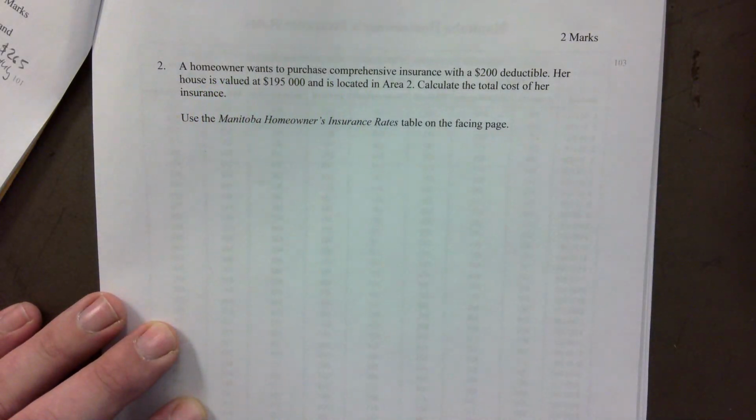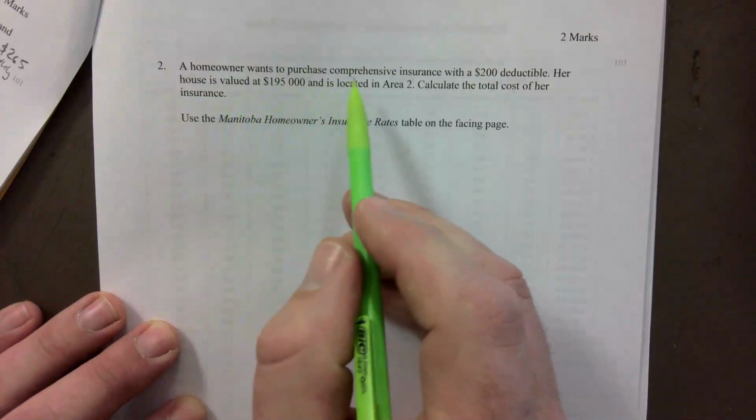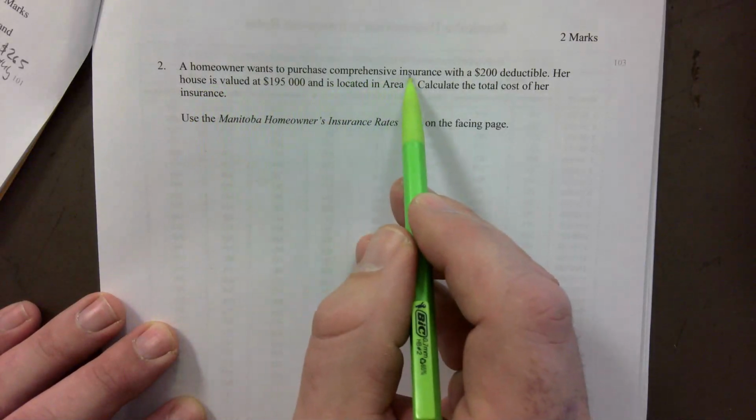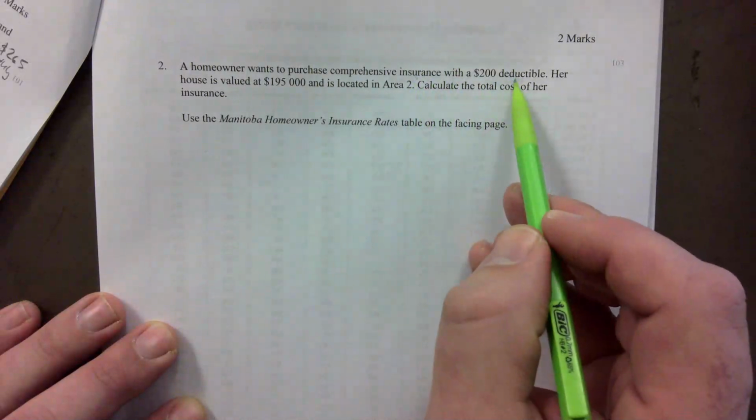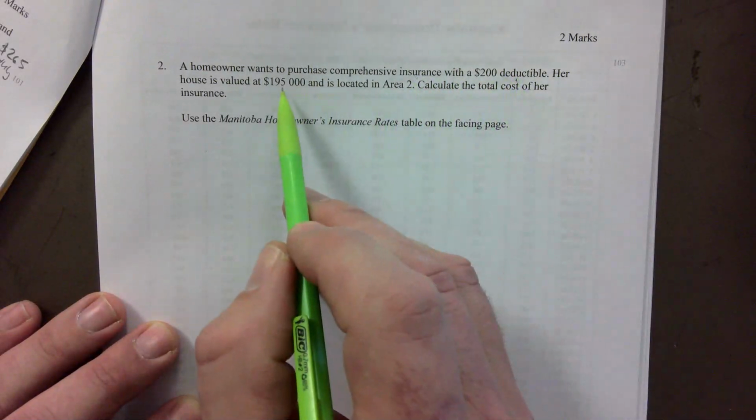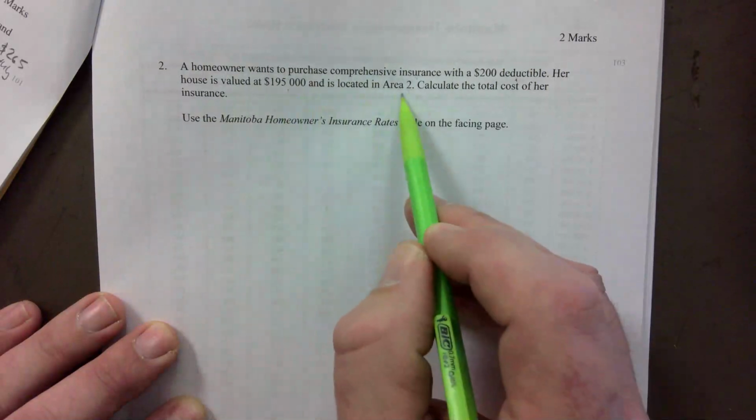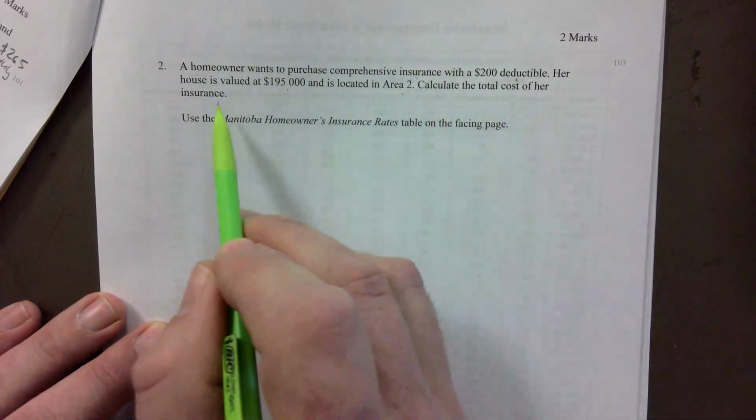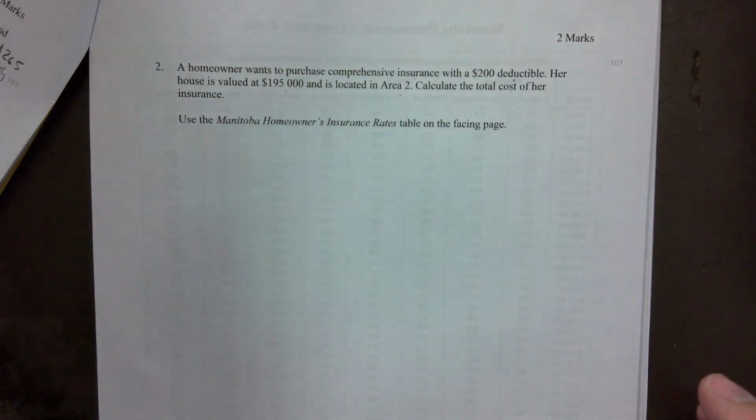I know some of you already did it, but just a homeowner wants to purchase insurance, $200 deductible. The house is valued at 195 in area 2. Calculate the total cost of the insurance. And we never add taxes. Don't worry about it. Some of the booklets may have, the older ones. So give that a try real quick.